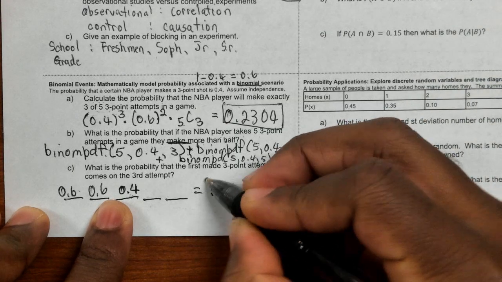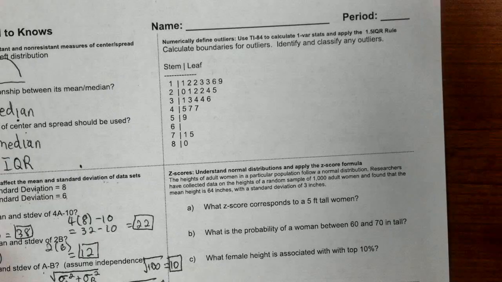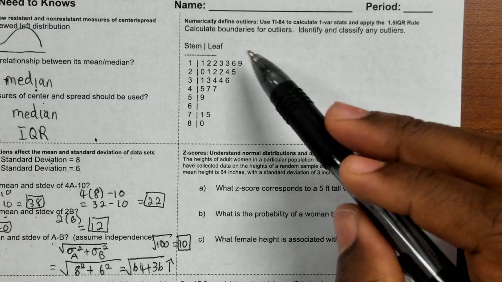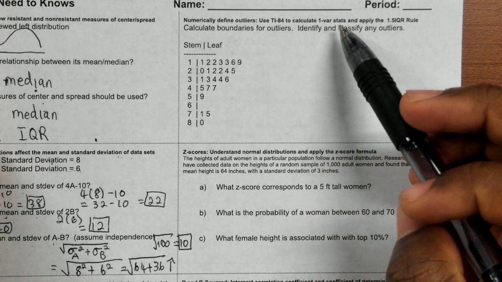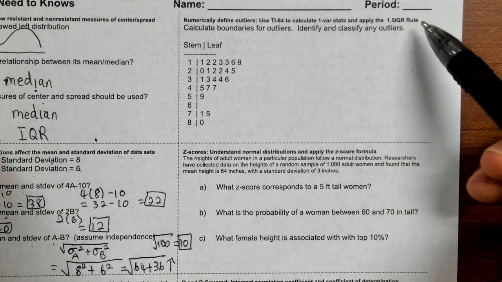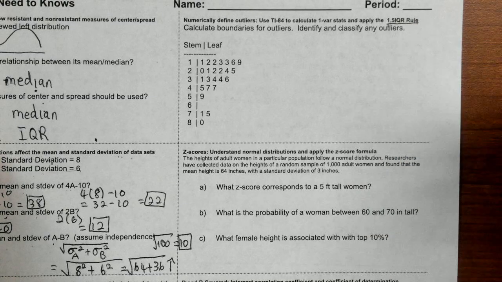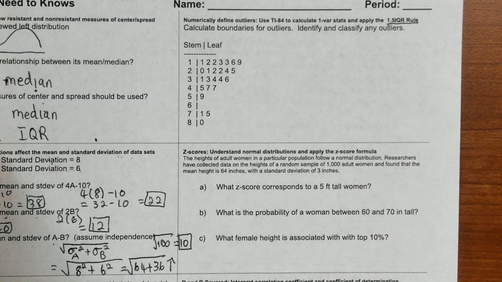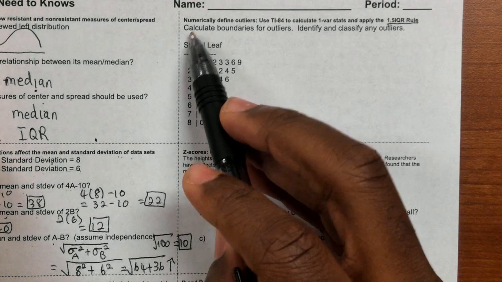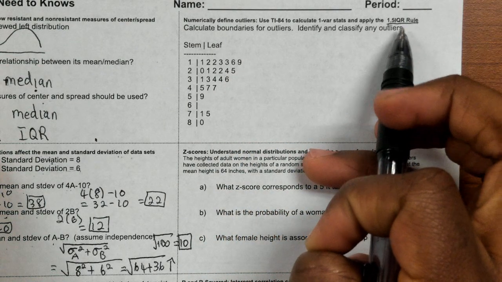Okay? So that's the probability that I make it on the third attempt. Okay? So the next question. The next question wants us to utilize the TI-84 and 1-Var Stats and apply the 1.5 IQR rule. The 1.5 IQR rule helps you to find your lower and upper fence, which are boundaries in which you can evaluate if you have any outliers.